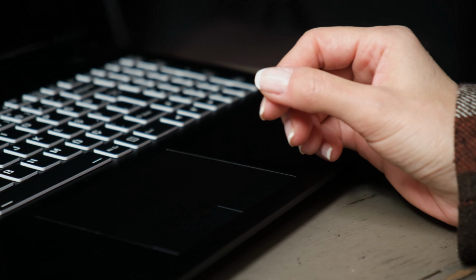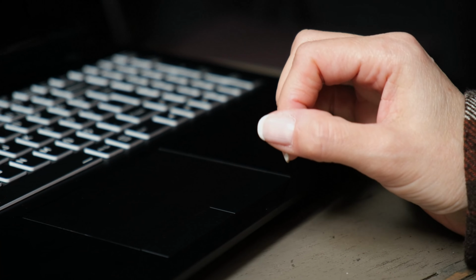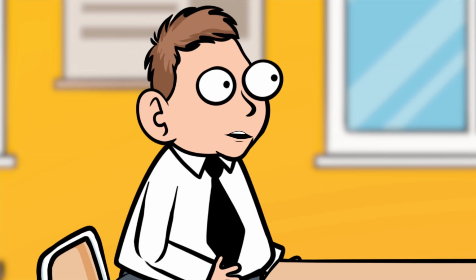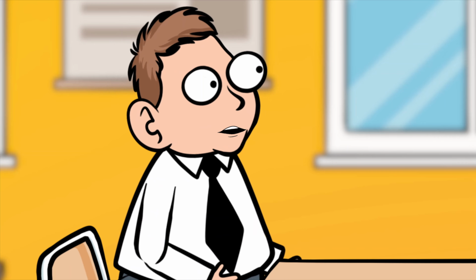Moving on to touchpads, commonly found on laptops, they function similarly to a miniature mouse. So, it's like having a mouse on my laptop? Precisely.